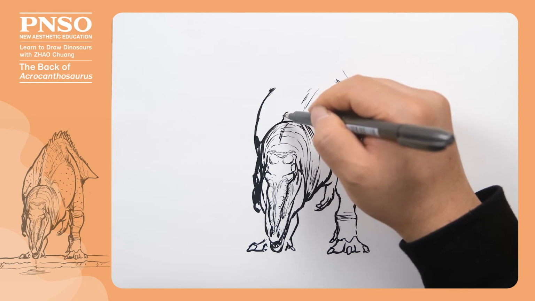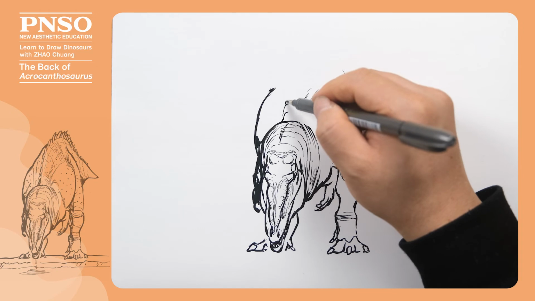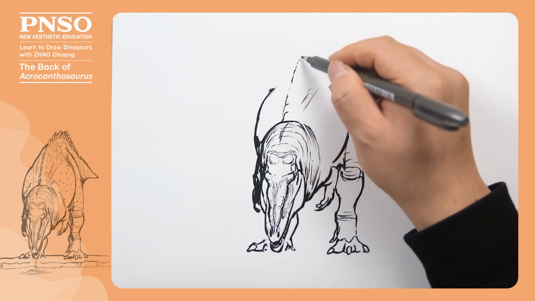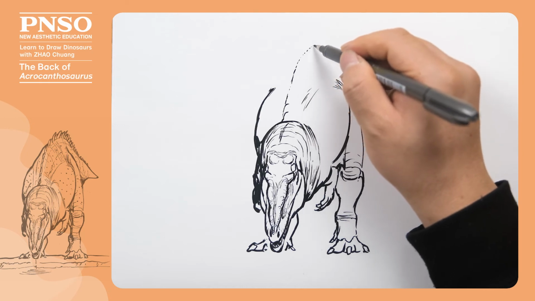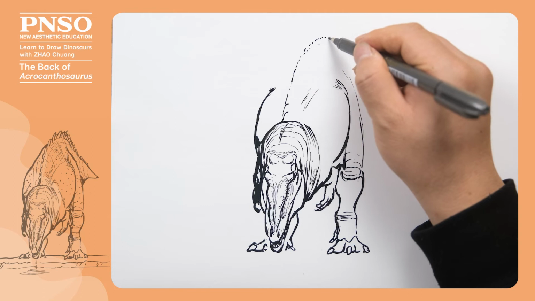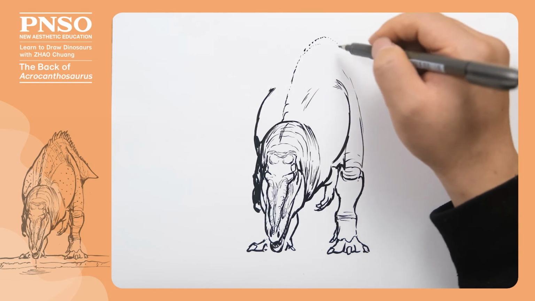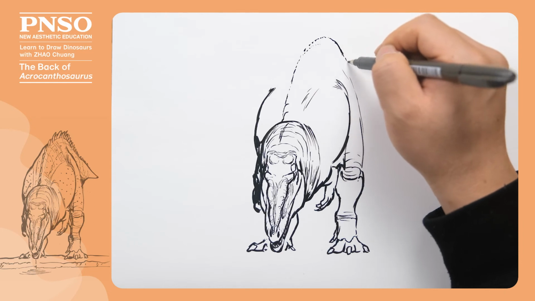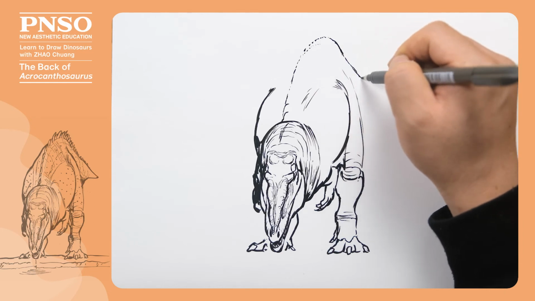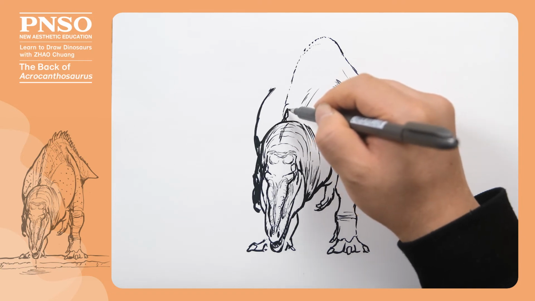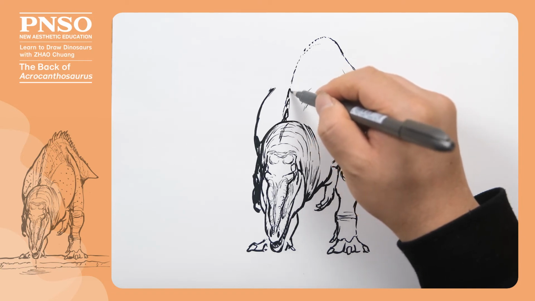From the root of its neck, and above its chest, very tall neural spines can be seen. Let's use a dotted line to represent the midline of its neural spines. It is an arc extending backward like this. Above the midline, we can draw a row of spikes resembling those of iguanas.